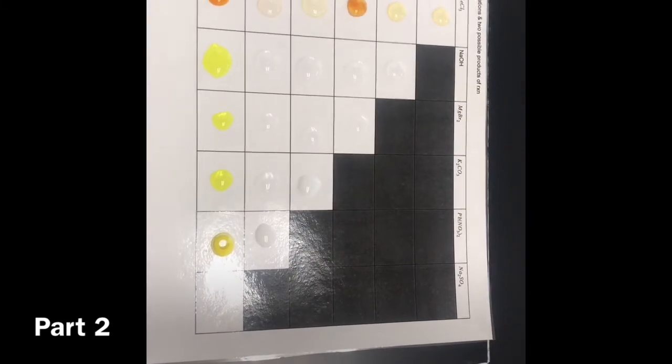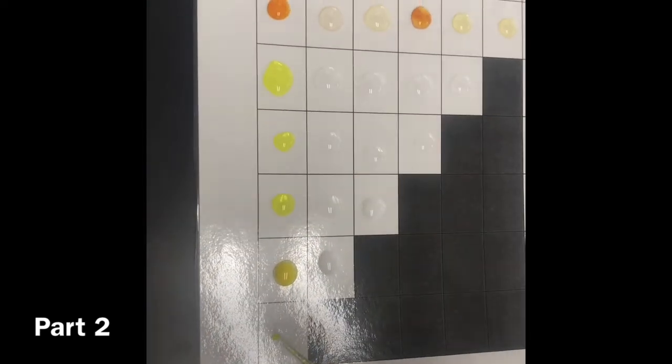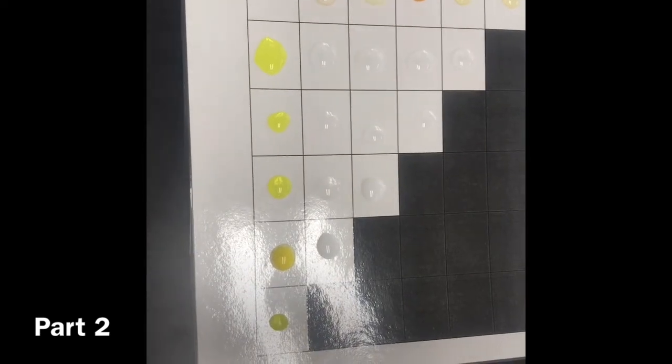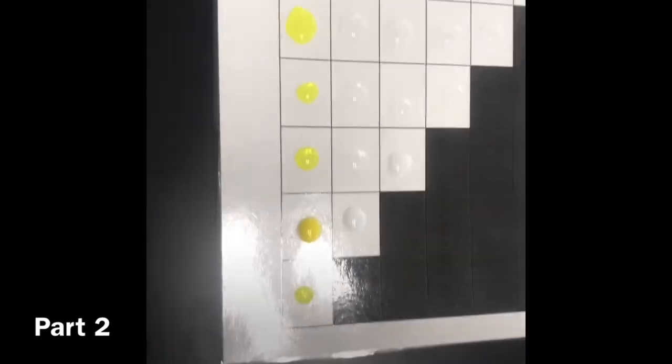Alright, NaSO4. Why don't you just do this one, just finish it out, because you have both of them in your hands. Alright, it starts nice and clear and yellow.